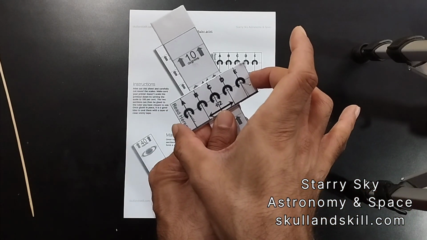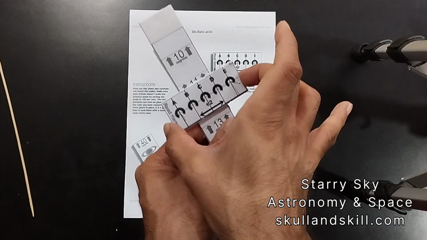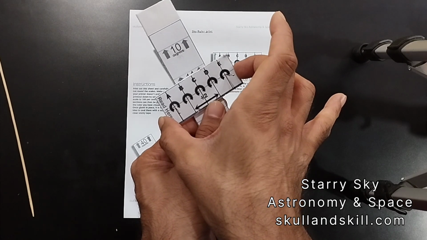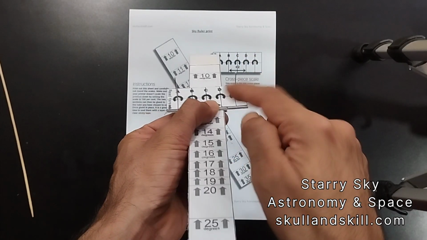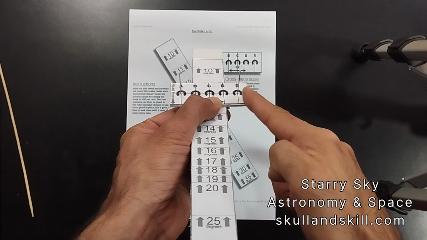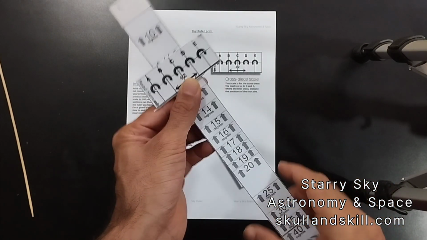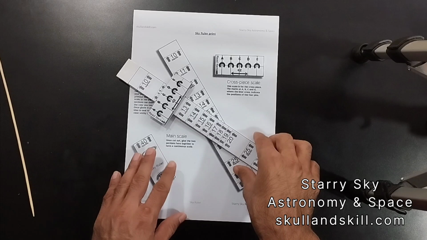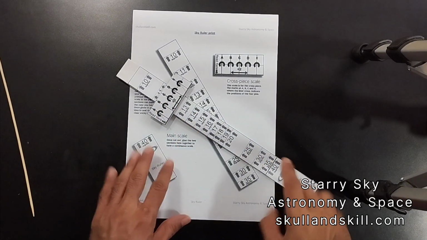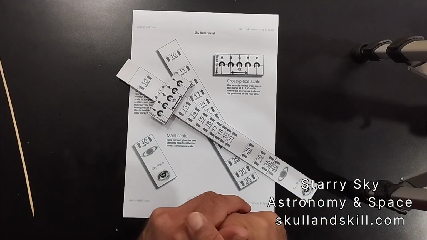This is the cross piece sliding over the main scale back and forth. And these are the pins inserted at position A and E. This is how your sky ruler will look like.